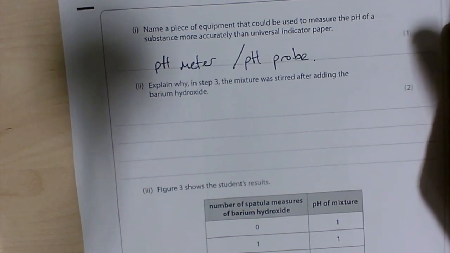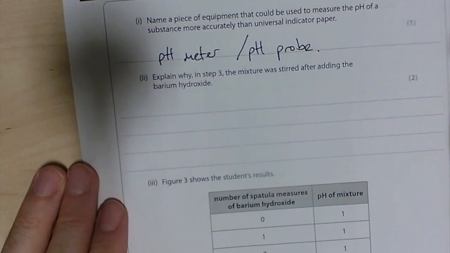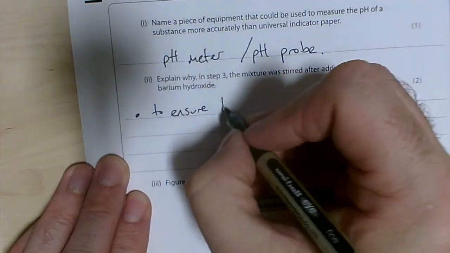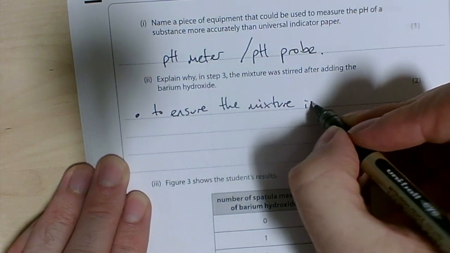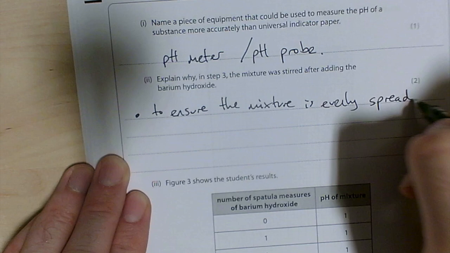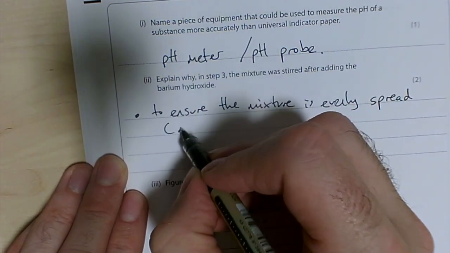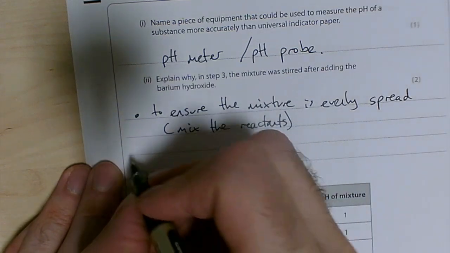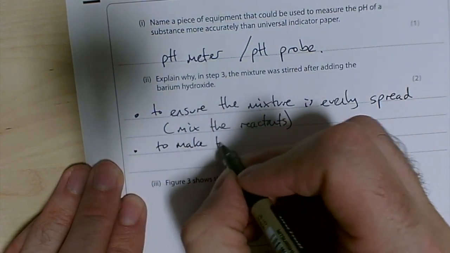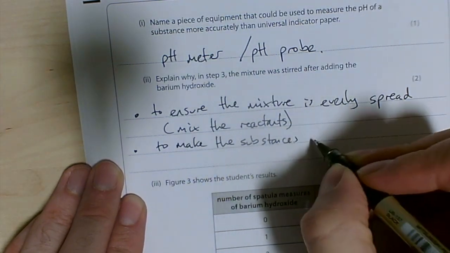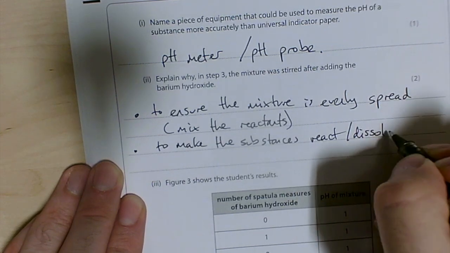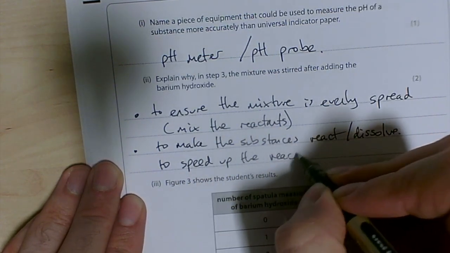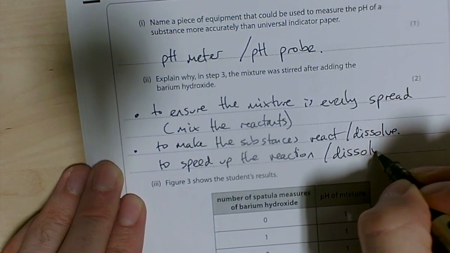Explain why in step 3 the mixture was stirred after adding the barium hydroxide. So 2 marks here. Mark number 1, to ensure the mixture is evenly spread. Another way of saying mixing, so you could have had to mix the reactants. And then your second mark was for saying to make the substances react or dissolve, or to speed up the reaction, dissolving.